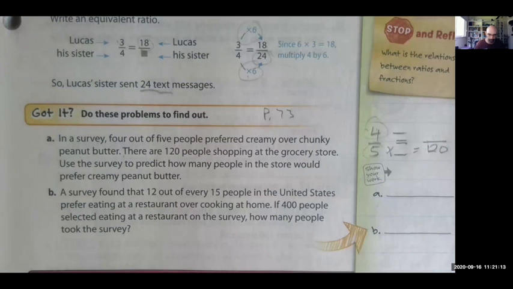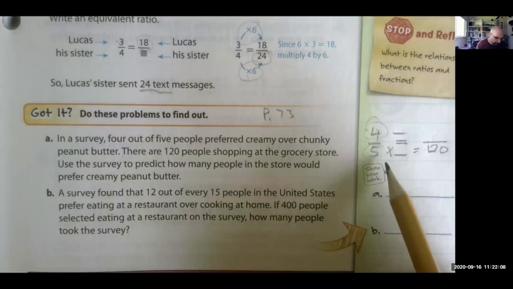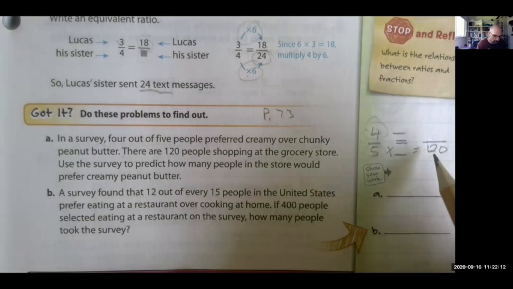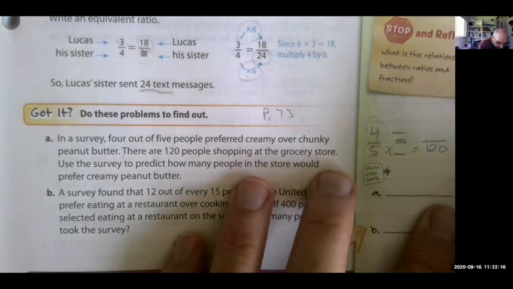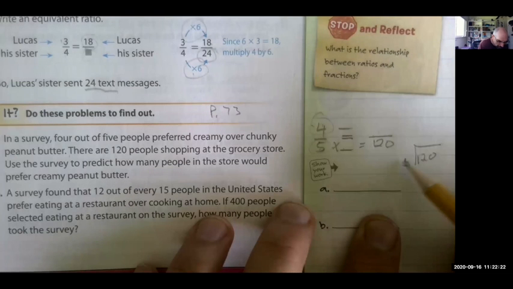Okay, so the way we figure this out is 5 times something equals 120. So I'm not really sure what that is. So let's see. Let's do 120 divided by 5. 5 goes into 12 2 times. 2 times 5 is 10. Subtract, 2. There you go, 24.